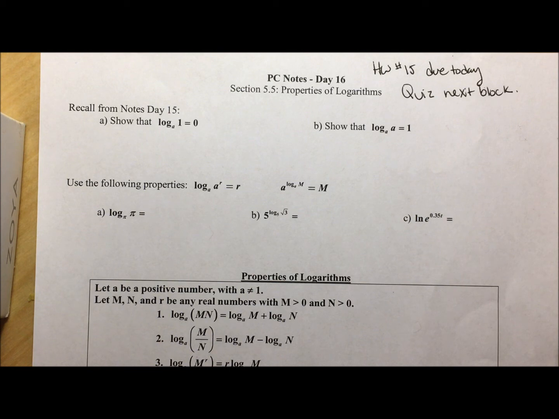Homework 15 is due today, as I announced in class last time. I will be checking that homework at the end of your block. As you're leaving, please make sure that you have completed that. If you need to, pause the video and switch over to finishing that homework before you start the notes today. There's also a quiz next block, and that's over notes 15 and 16.